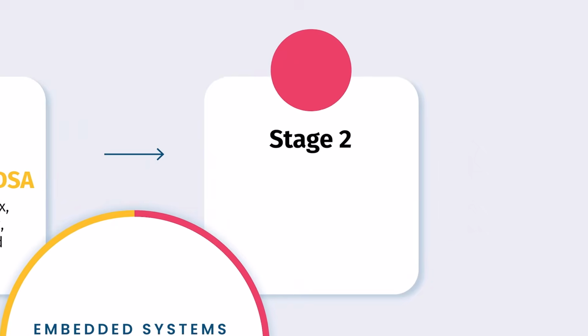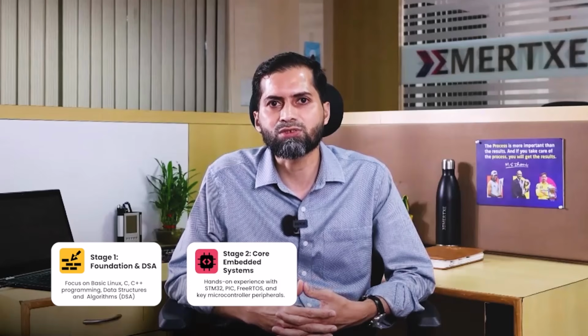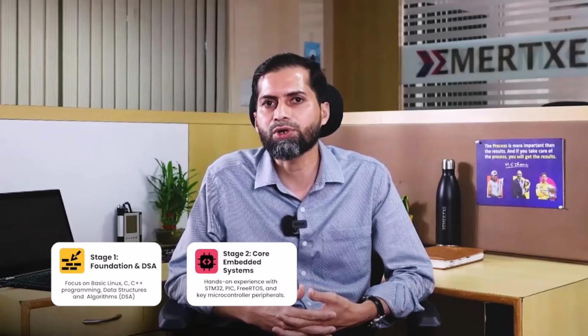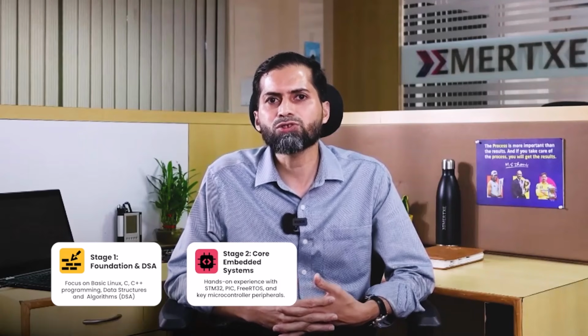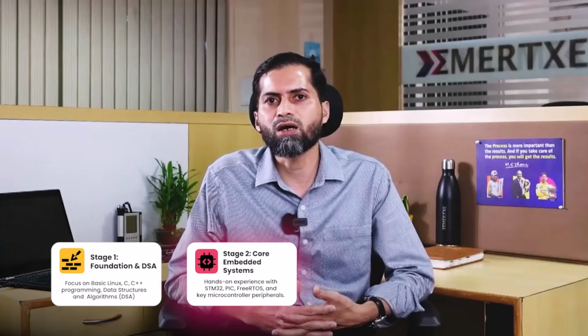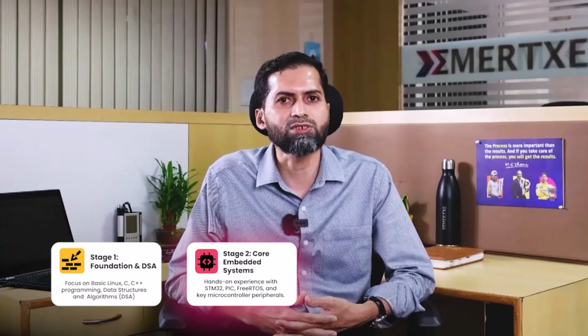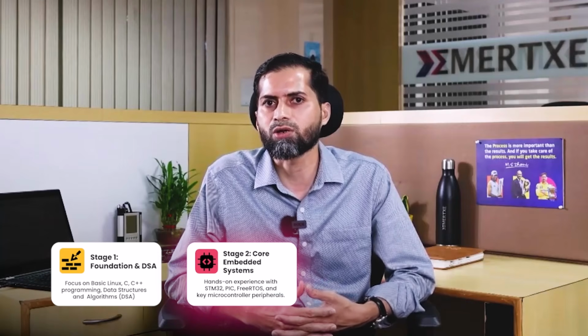In stage 2, you learn about the core concept of embedded systems and embedded system programming. Here you learn about microcontrollers and interfacing, and also learn how to develop different applications in domains including automotive, industrial automation, and healthcare. We'll also introduce RTOS module in stage 2 so that you can learn how to build real-time applications effectively. We're going to specifically use FreeRTOS in this module.